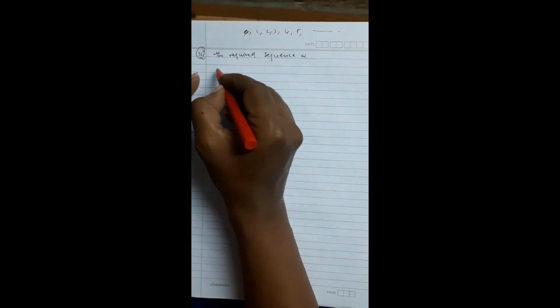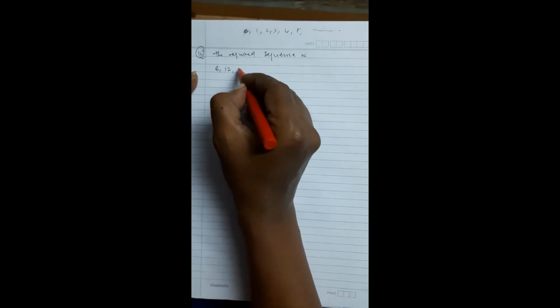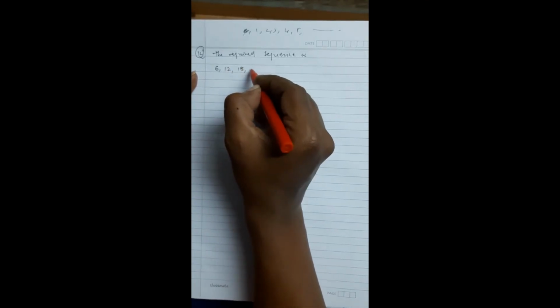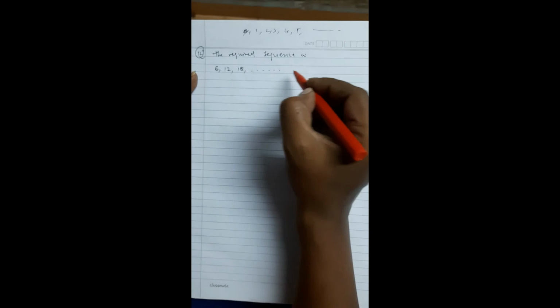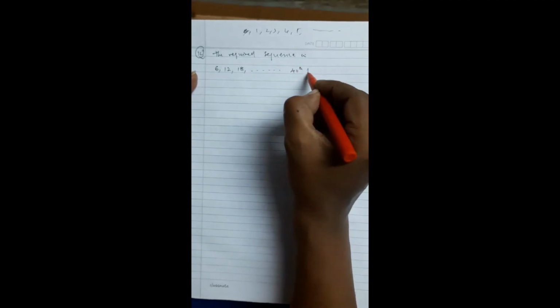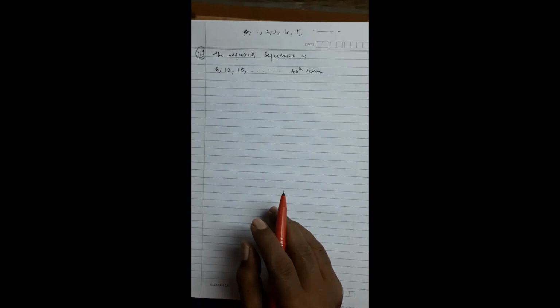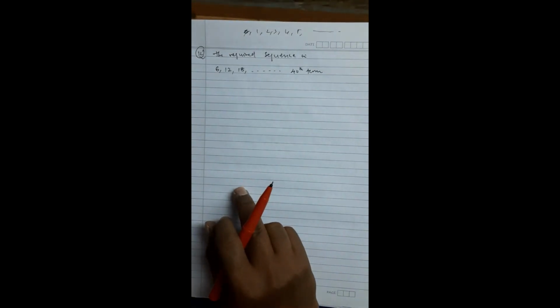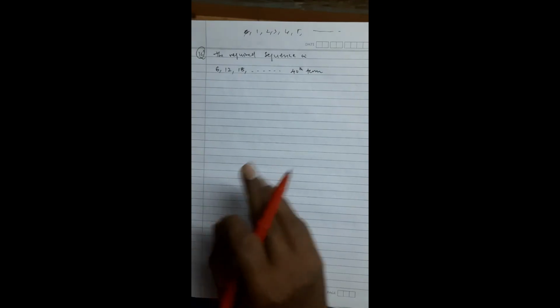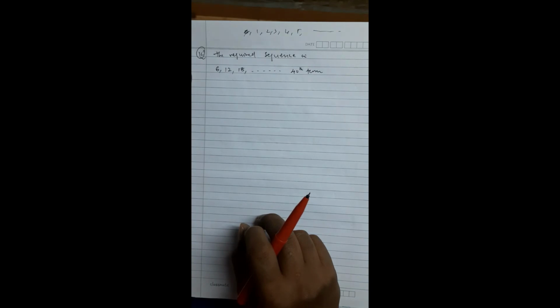The first one divisible by 6 is 6 itself, then 12, then 18, and so on. But they want it only up to the 40th term. That's all. Okay, only up to the 40th term. The sum of first positive integers divisible by 6, up to the 40th term you have to go.